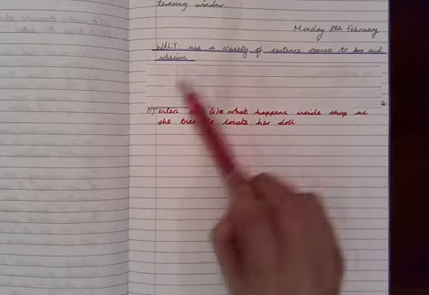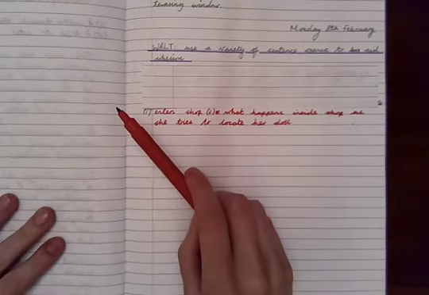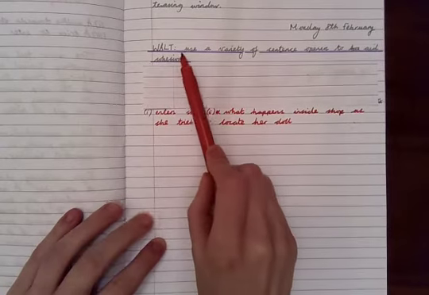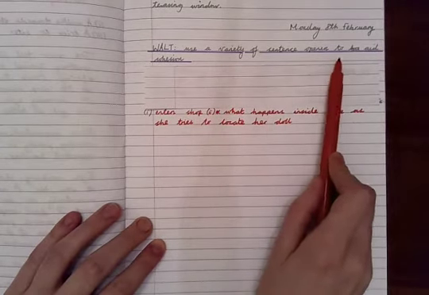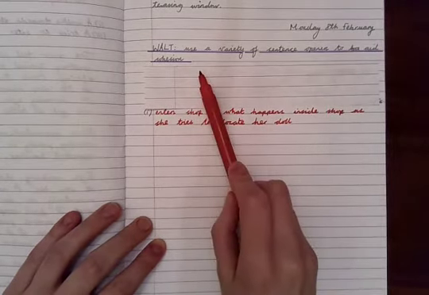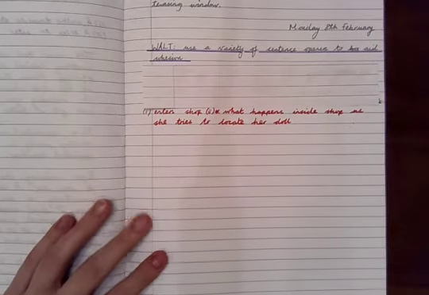Please pause the video now and write today's date, Monday the 8th of February, and our learning objective. That is, we are learning to use a variety of sentence openers to aid cohesion. To aid means to help, and as we've discussed before, cohesion is there to help our writing flow. So cohesion means our writing flows along and our sentences link with one another. They are not stilted, so it's really, really important that we are able to be cohesive.